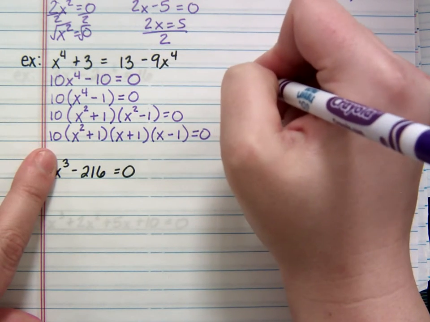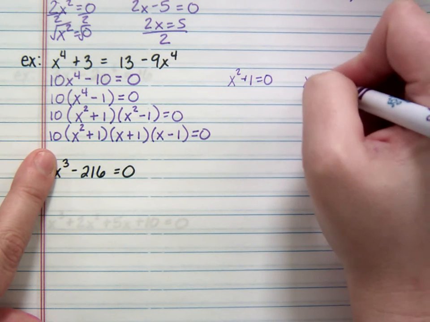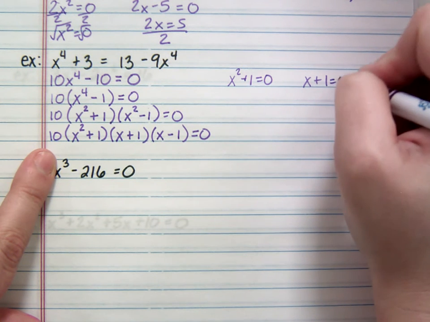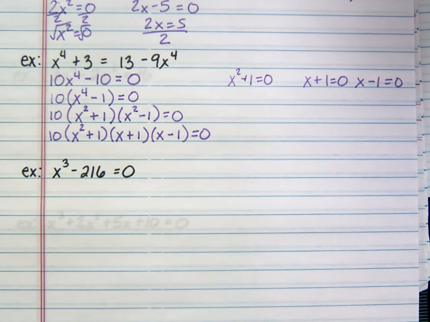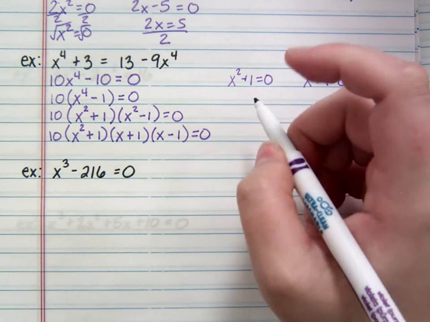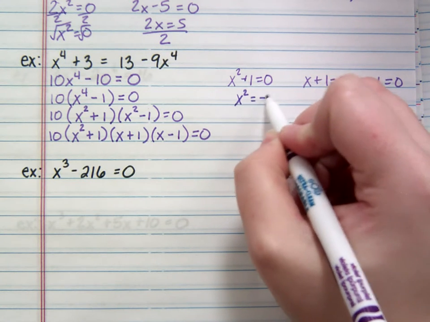X squared plus 1. I'm going to set that equal to 0 and solve. X plus 1 and x minus 1. I'll set those equal to 0 as well. On this one, I start by subtracting 1 from both sides, which gives me x squared equals negative 1.